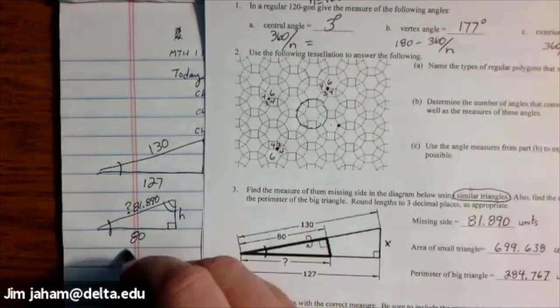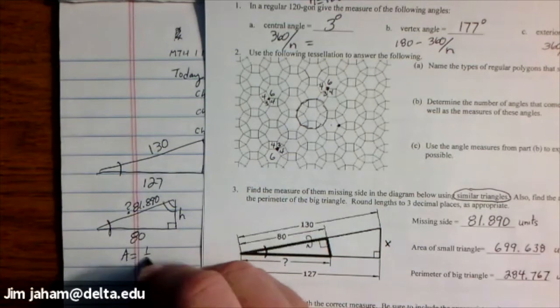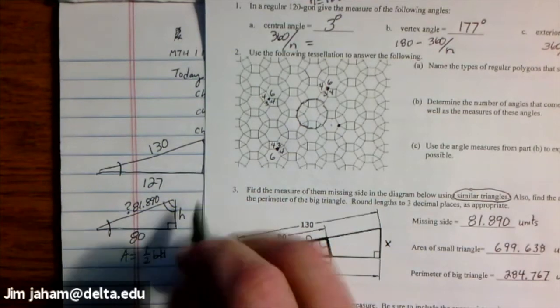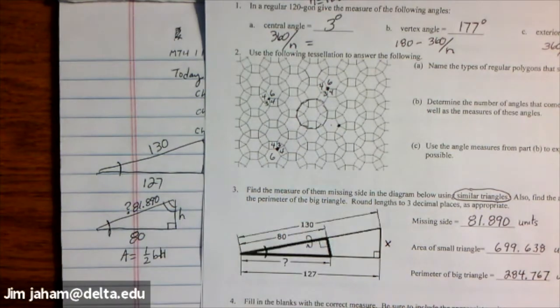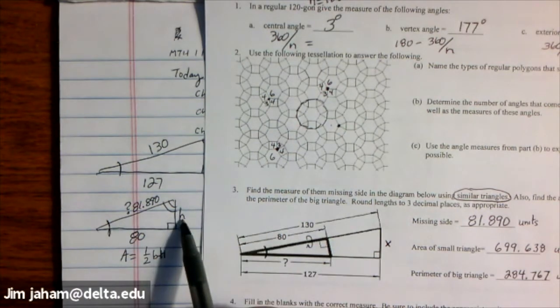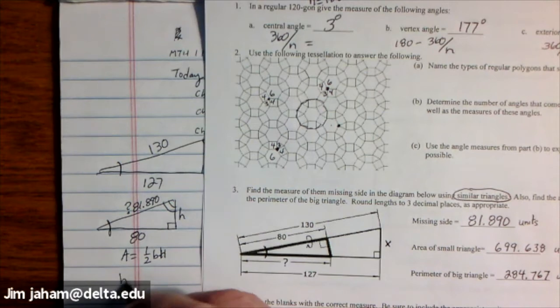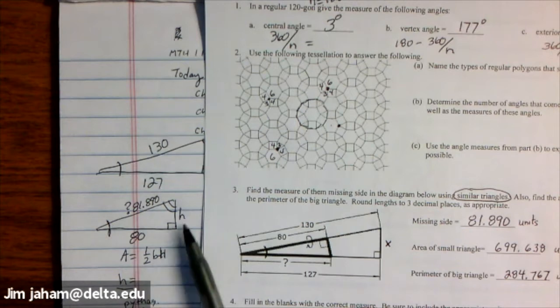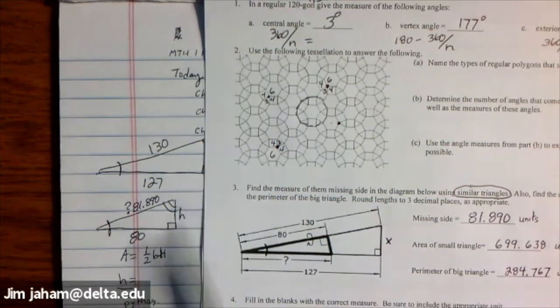And then the area of the small triangle would be 1/2 times the base times the height. And so we need to find the height, but we could find the height with the Pythagorean theorem. And then once we find the value of the height, we can put it into this area formula to find the area of the triangle.